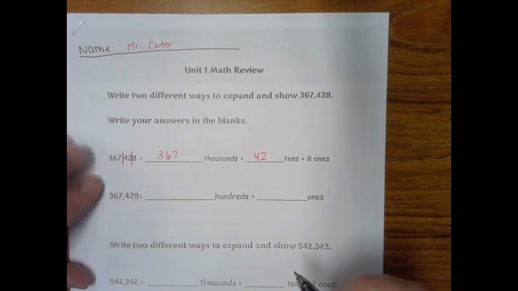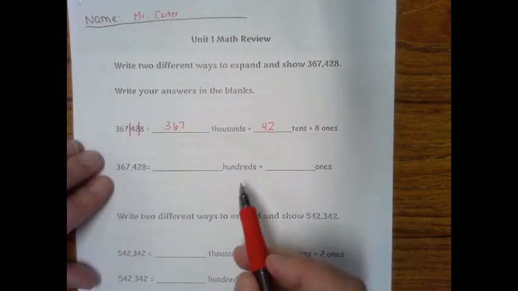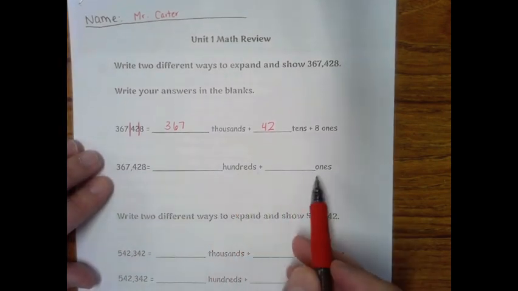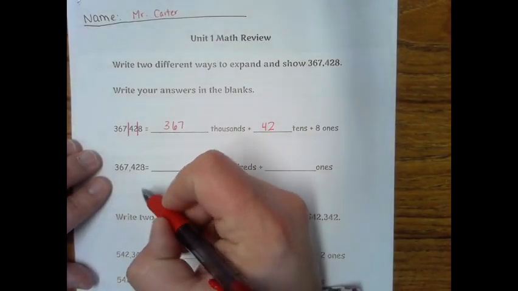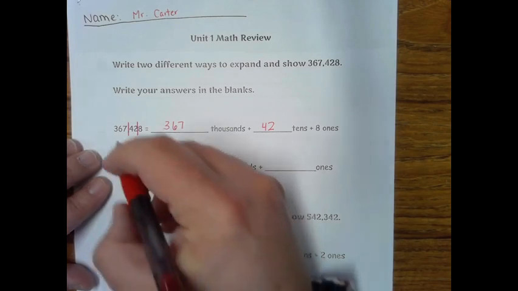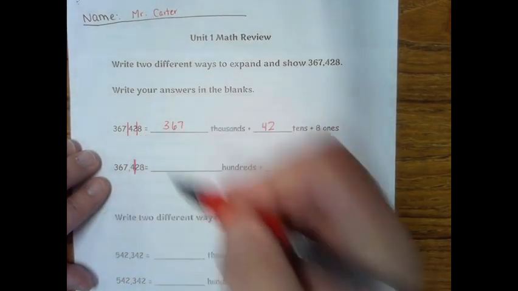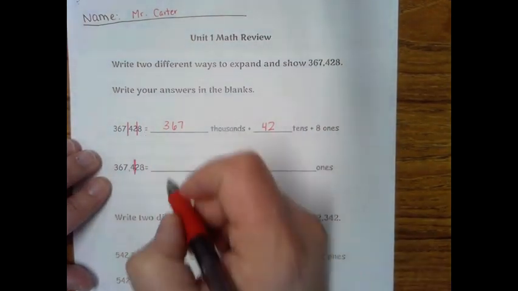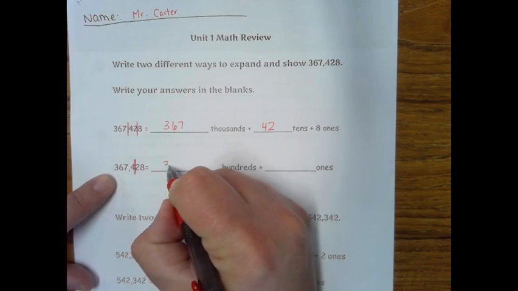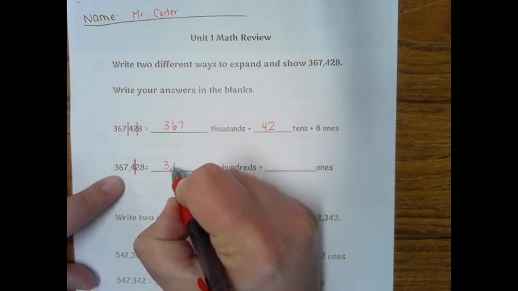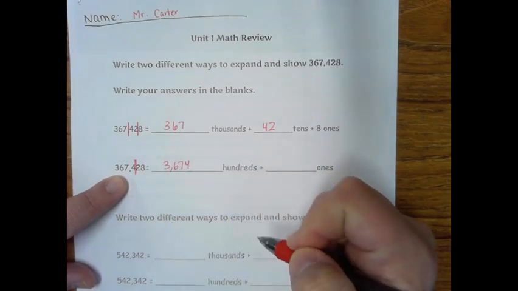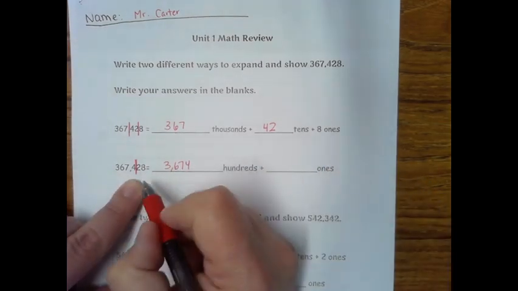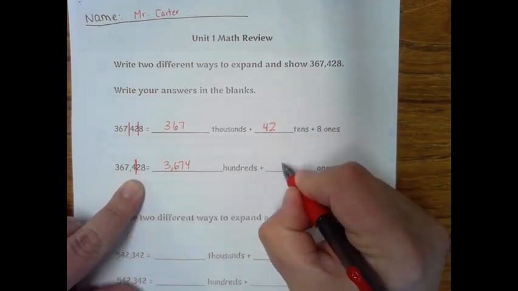Okay, so now let's look at this one. Now they're asking you to split it up into the hundreds and ones. All right, so again, we have our ones place, our tens, and before we get to the hundreds, we're going to split it up. So here we have 3,674 hundreds. And then, of course, that leaves us with 28 ones.